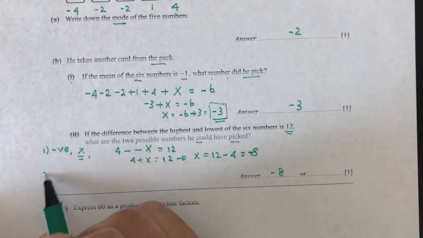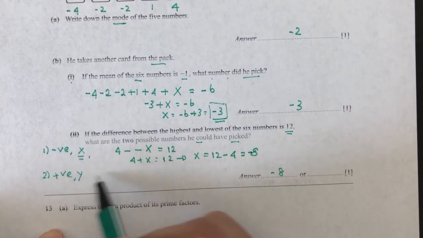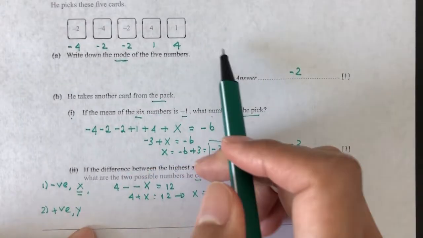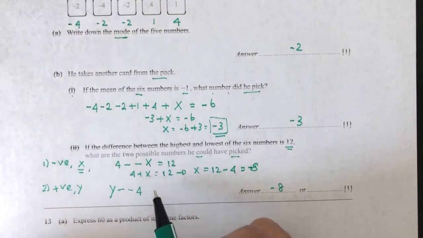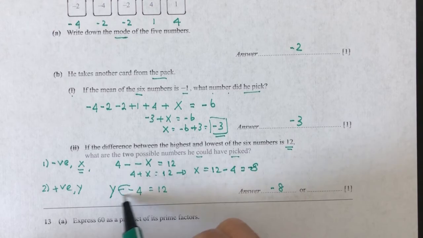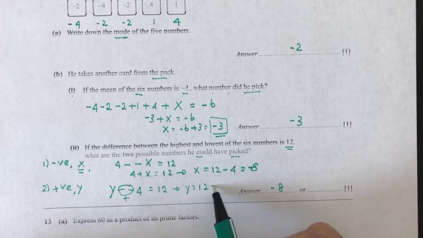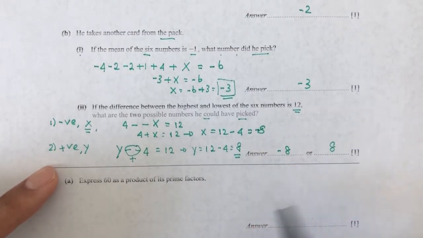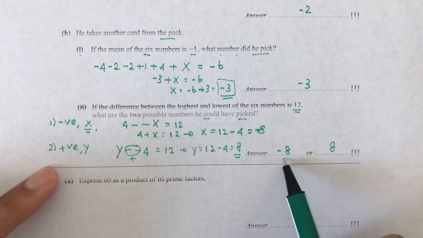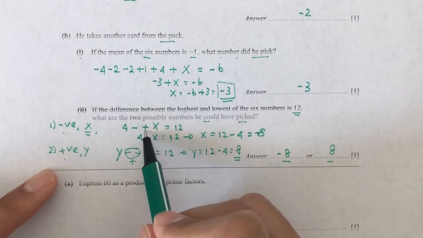So now let's say case number 2, he picked a positive number. Let's call it y. So the positive number will be on this side, it will be y minus -4, which is the smallest number, equal to 12. So y equals 12 minus 4, which is 8. So the largest number he could have picked from the positive side will be 8, and that is your answer for part 2. It could have been -8 or 8, positive and negative. So actually this one will have been plus.